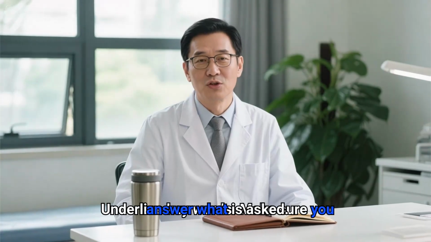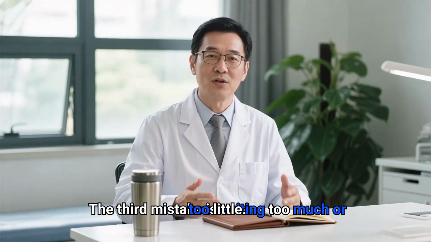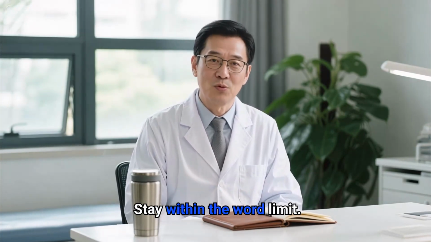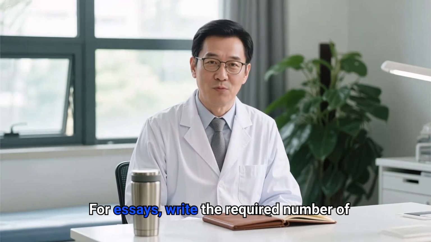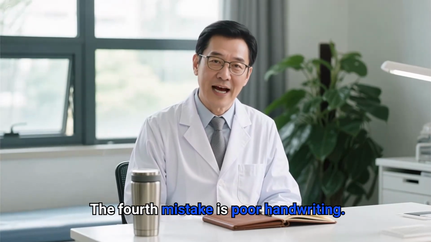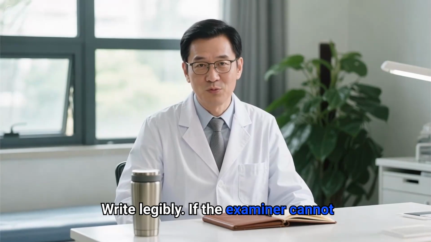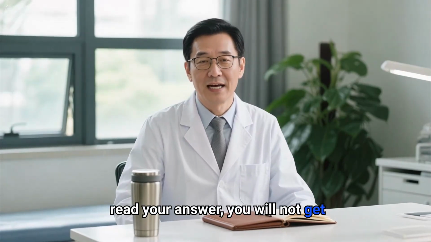Make sure you answer what is asked. The third mistake is writing too much or too little. Stay within the word limit. For essays, write the required number of paragraphs. The fourth mistake is poor handwriting. Write legibly. If the examiner cannot read your answer, you will not get marks.